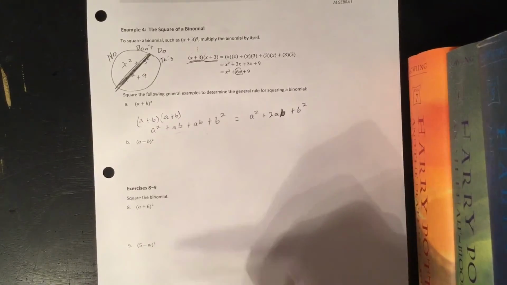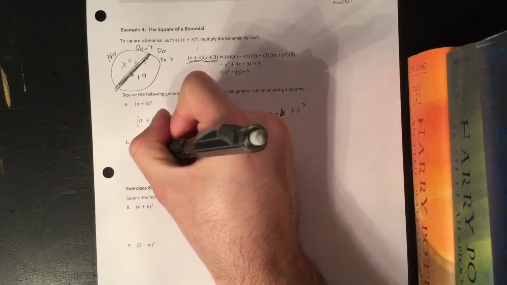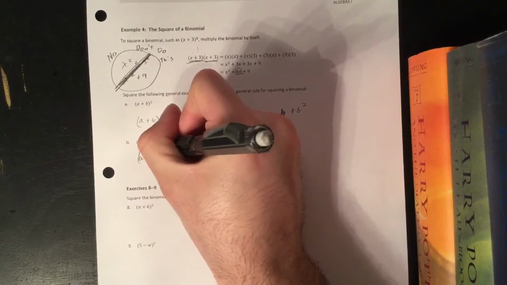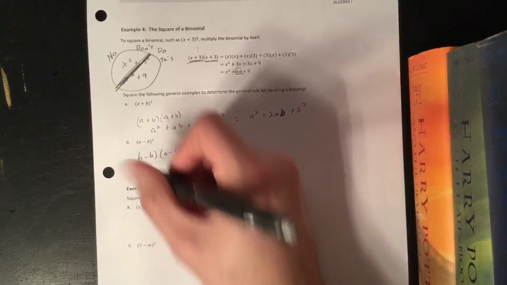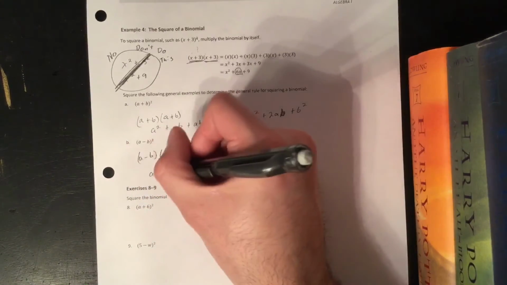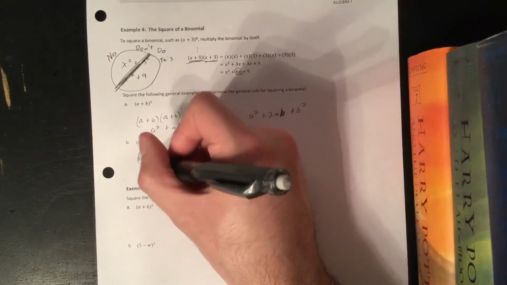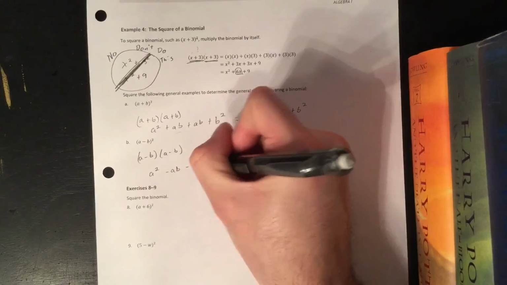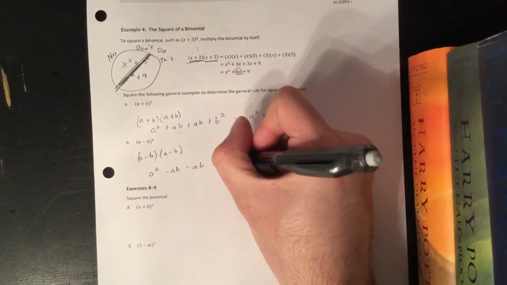So then this one right here, a minus b times a minus b. You multiply the a's together, a squared. Outside, so a times a negative b, so it'll be a negative ab. Inside, b times a, that's a negative, so negative ab again. And negative b times negative b, it's going to be a positive b squared.